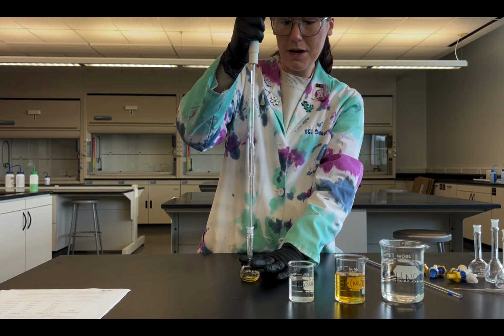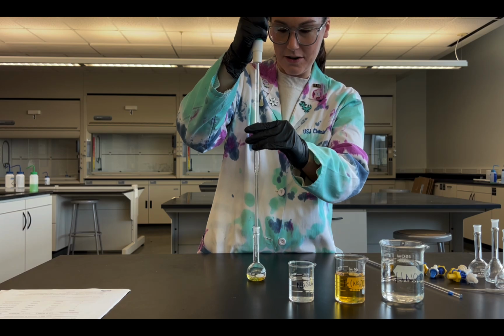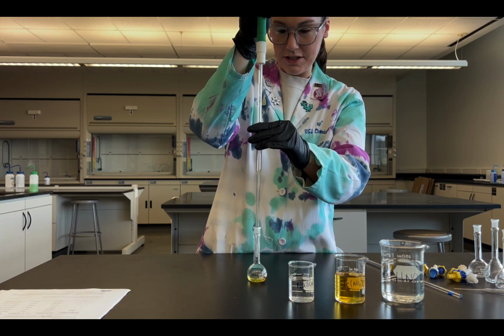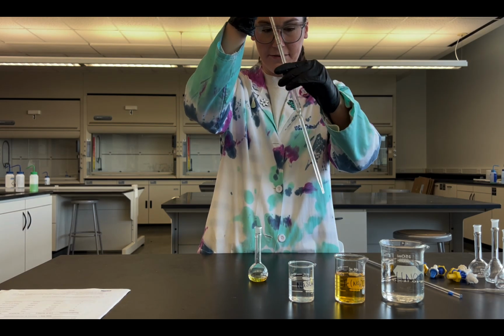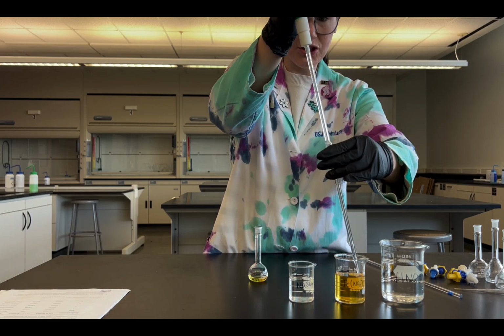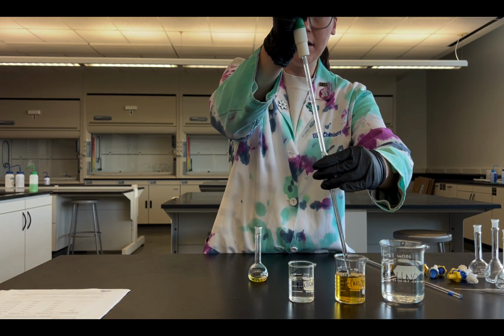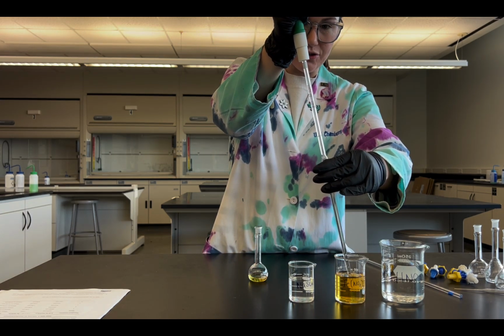Kind of hard to do by myself. Sometimes it's nice to have the partner do it. And then I'm just going to push this down to make sure I get all my liquid out. So that was 5 milliliters. And now I'm going to do another 5 so that I get 10 milliliters total.